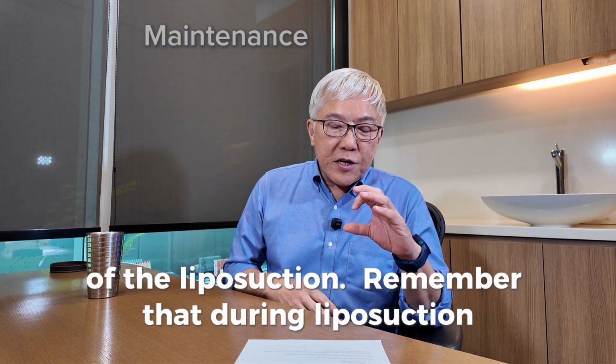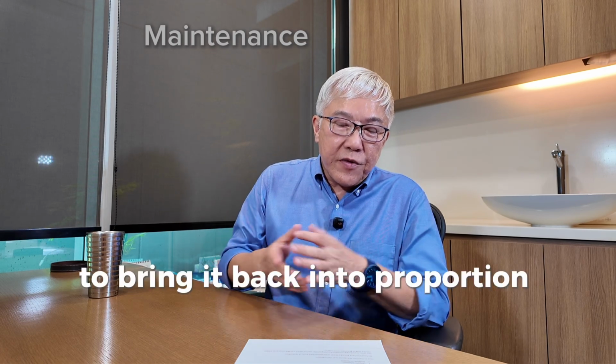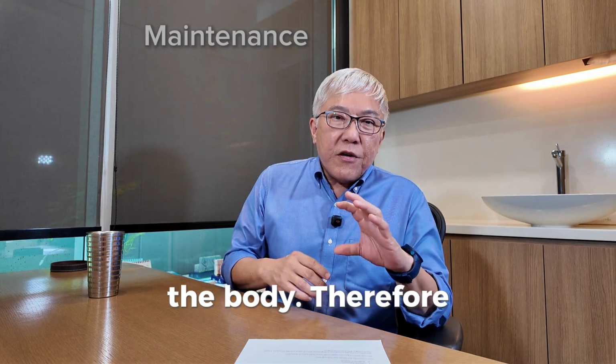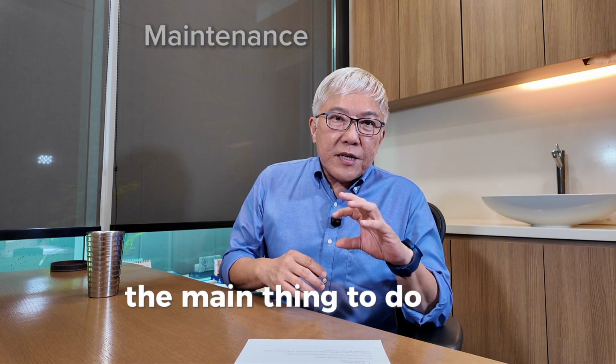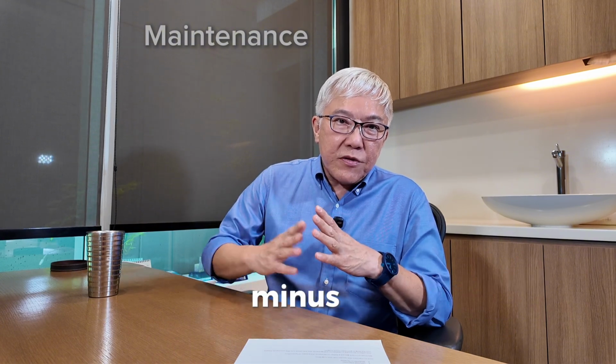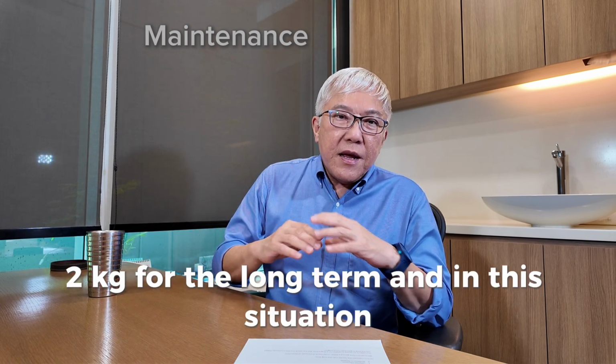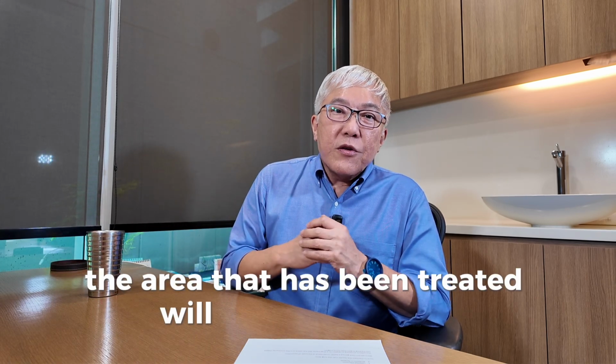How do you maintain the results over the long term after liposuction? Remember that during liposuction, we're removing the fat cells from a particular area so as to sculpt it to bring it back into proportion with the rest of the body. Therefore, the main thing to do is to maintain your weight in the band of plus minus 1-2 kg for the long term. And in this situation, the area that has been treated will not regain again.